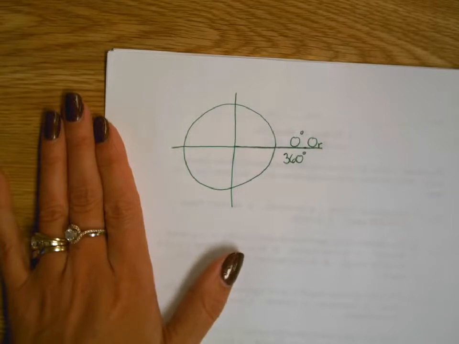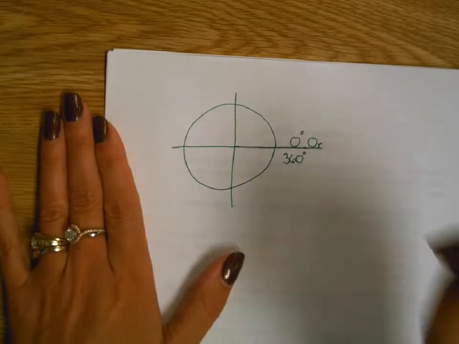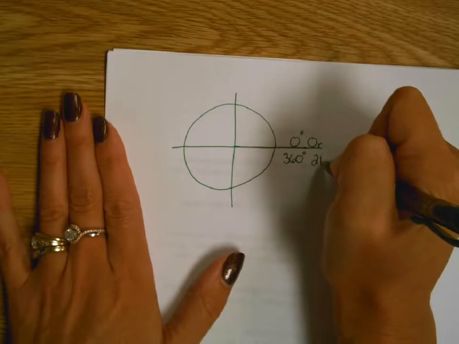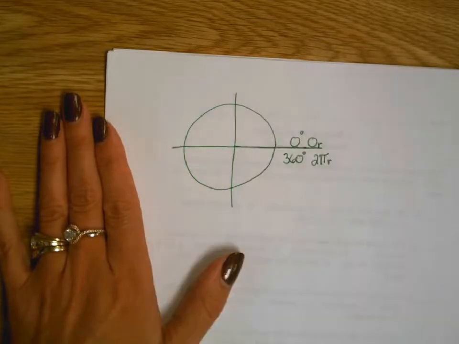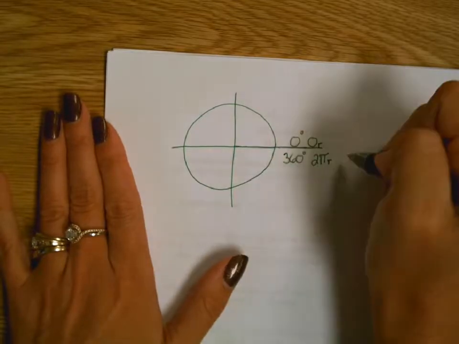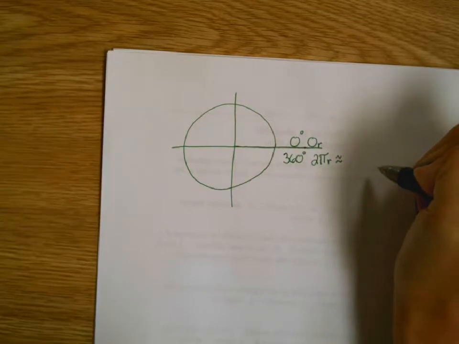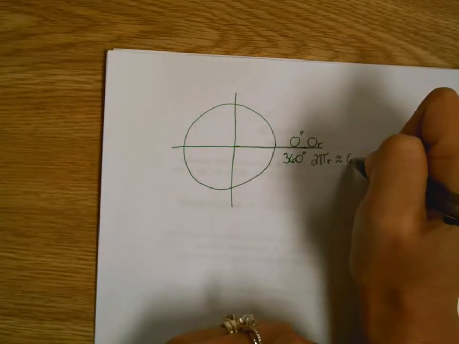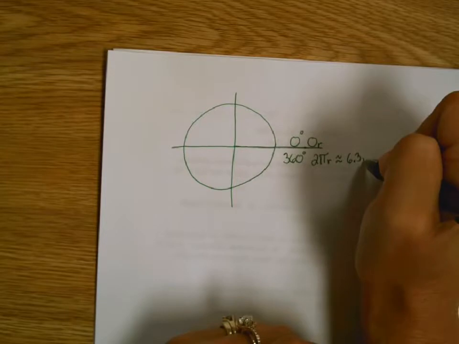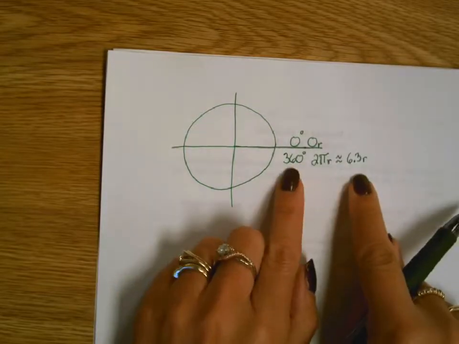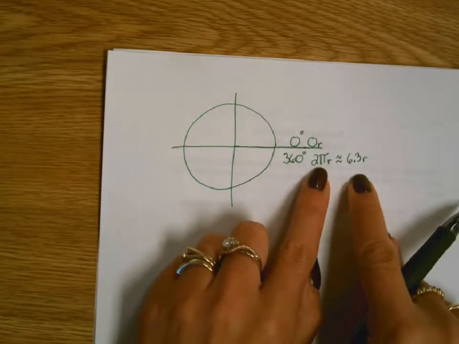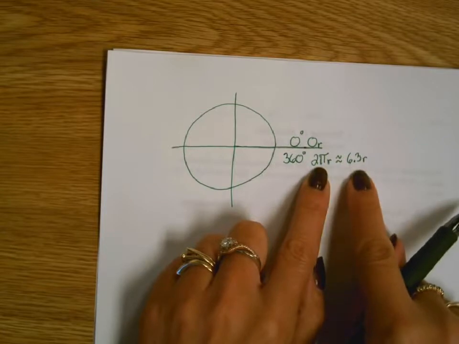Jimmer's calculator gave us the cheater answer, exactly 2 pi radians. But again, how much is 2 pi again? So it's about 6.3 radians, just to get a concept. 360 degrees is exactly 2 pi, that's about 6.3 radians.